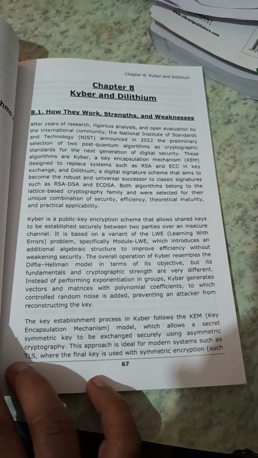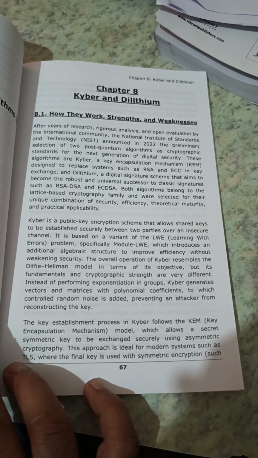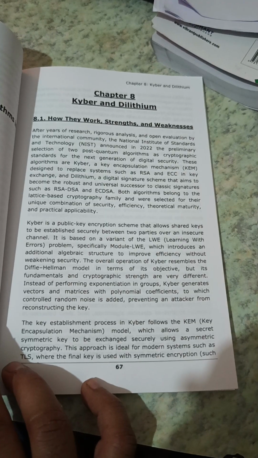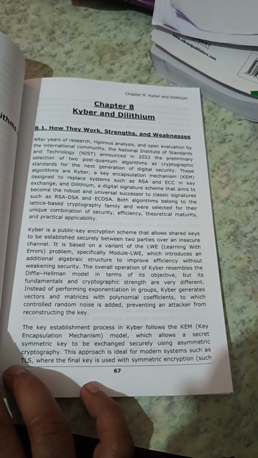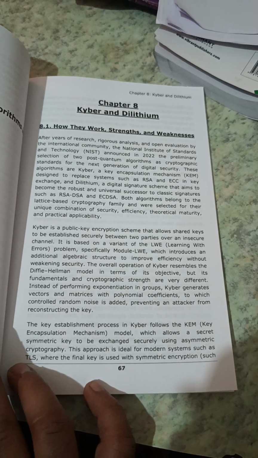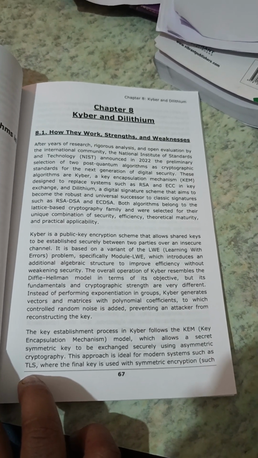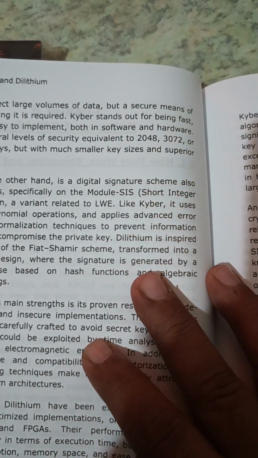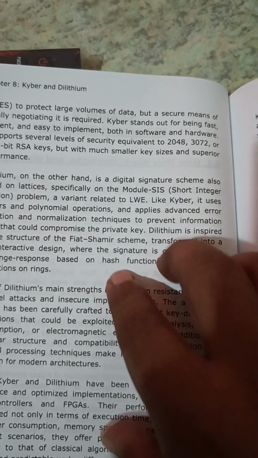The key establishment process in Kyber follows the KEM (key encapsulation mechanism) model, which allows a secret symmetric key to be exchanged securely using asymmetric cryptography. This approach is ideal for modern systems such as TLS, where the final key is used with symmetric encryption such as AES to protect large volumes of data, but a secure means of initially negotiating it is required.